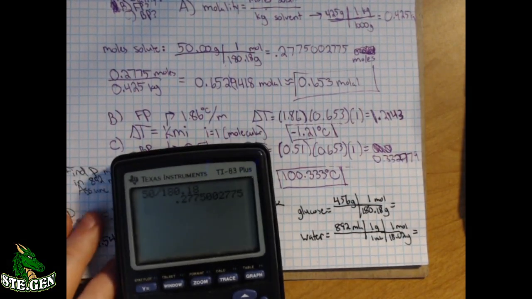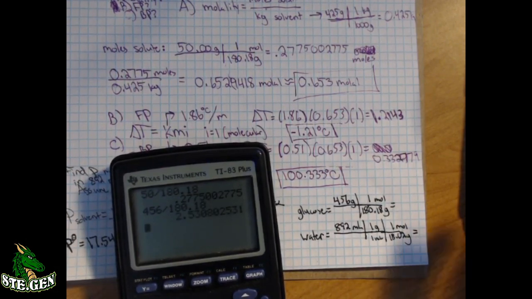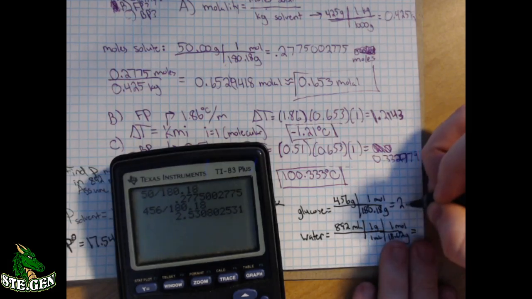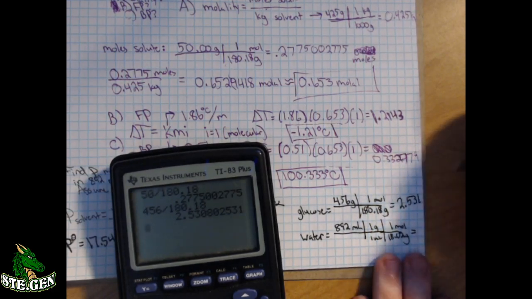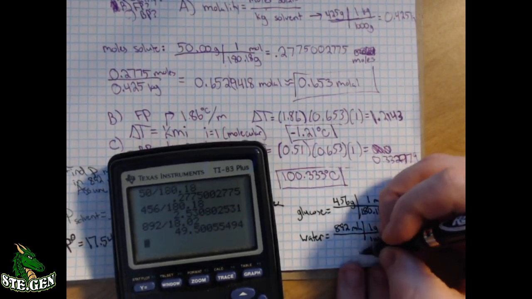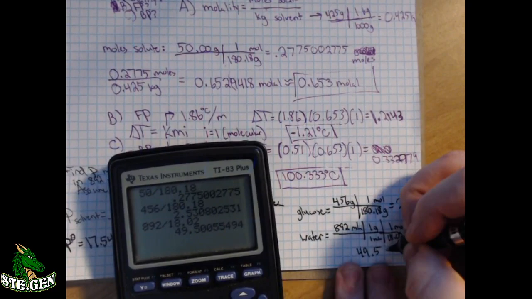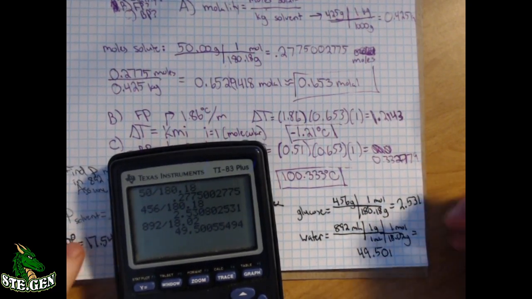So we've got 456 divided by 180.18. We get 2.531. And then for our other one, 892 divided by 18.02, we get 49.501.